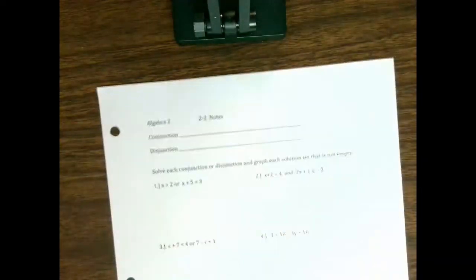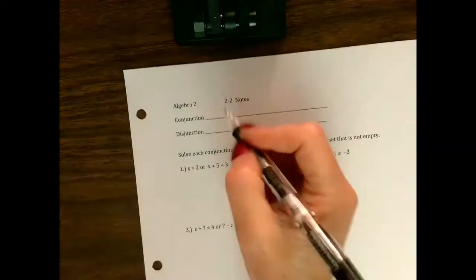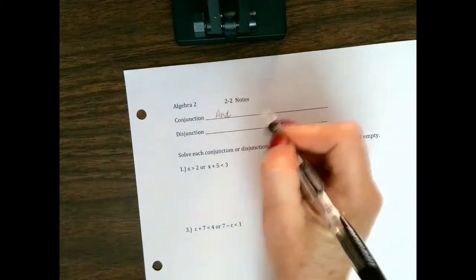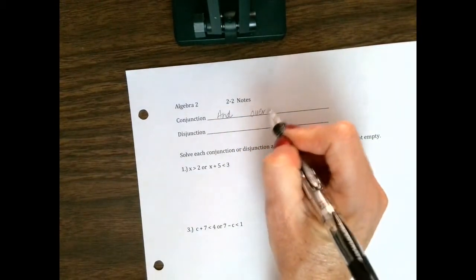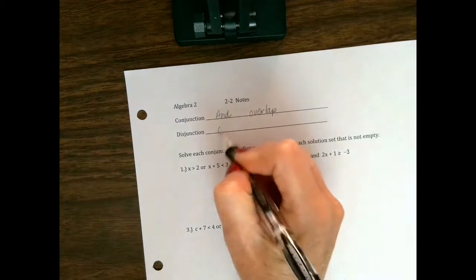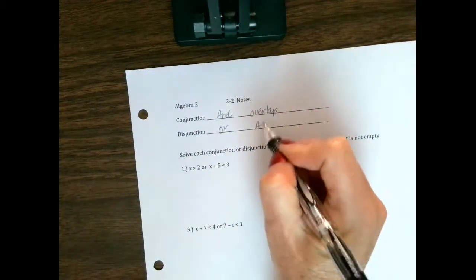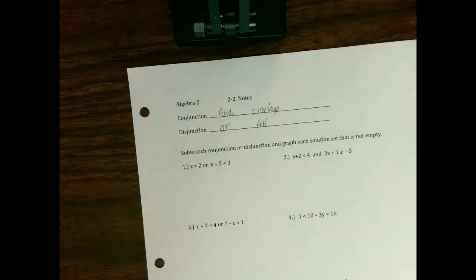Okay. So conjunctions, it is an and statement. And conjunctions also, we are looking for the overlap. Disjunctions are or statements, and the key word there is we want all.